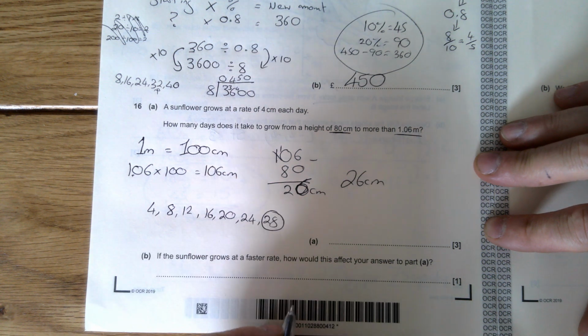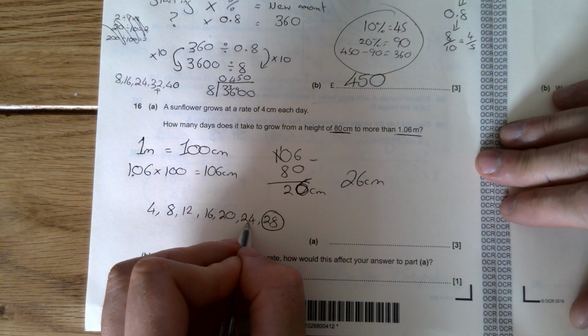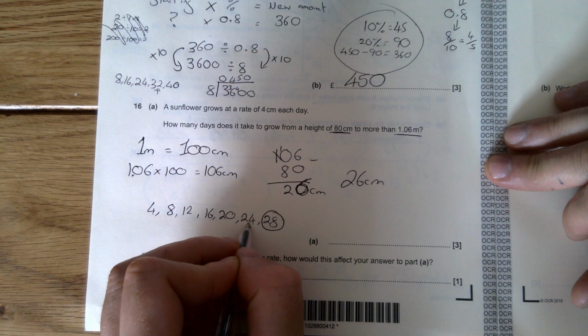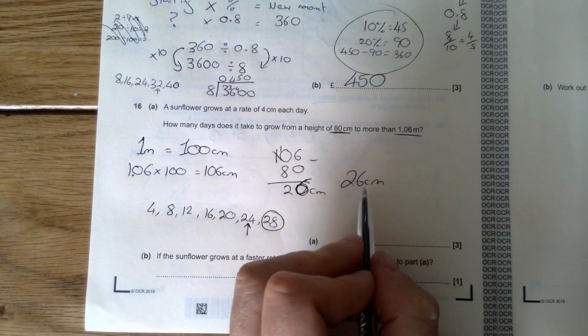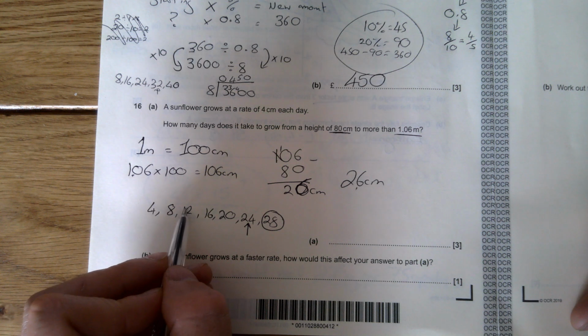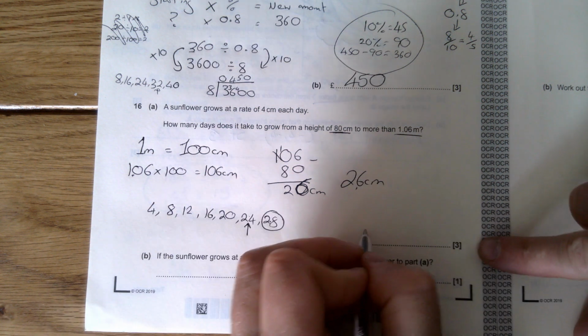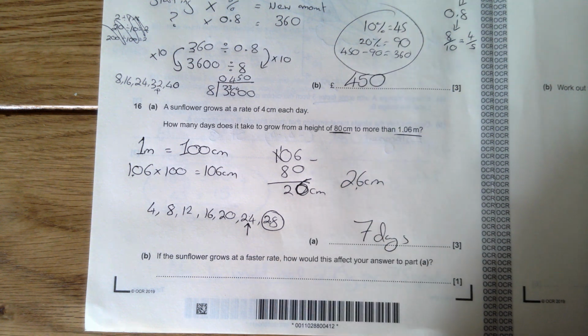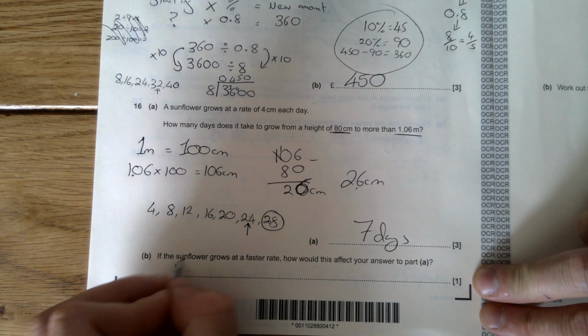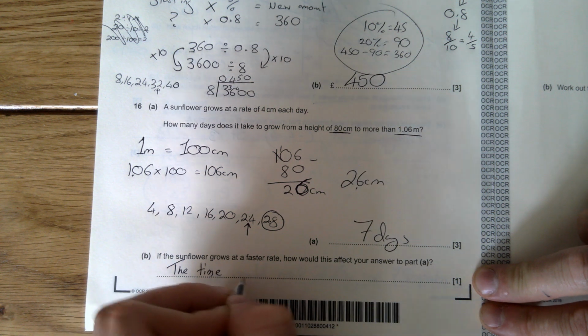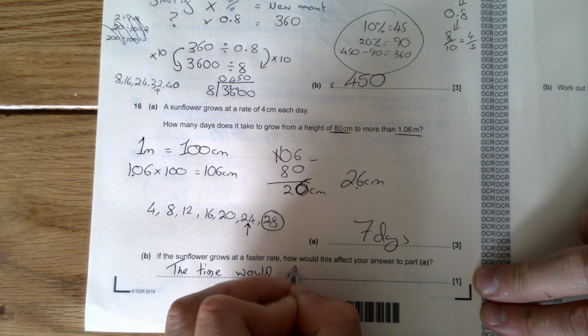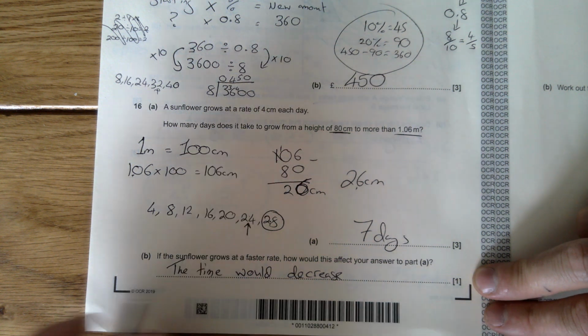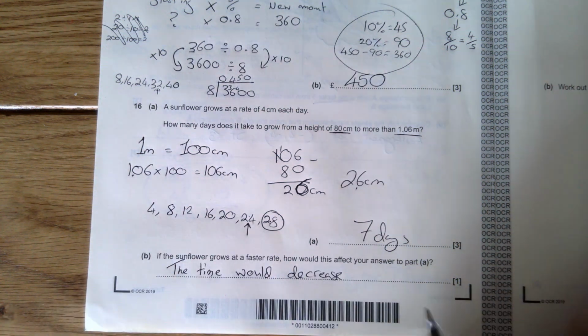And I'm going to go to 28 because at 24 centimeters, it wouldn't have grown enough. So I've got 1, 2, 3, 4, 5, 6, 7. So we've got 7 days. If the sunflower grows at a faster rate, how would this affect your answer? Well, the time would decrease. Faster rate means it's going to blast through these days quicker.